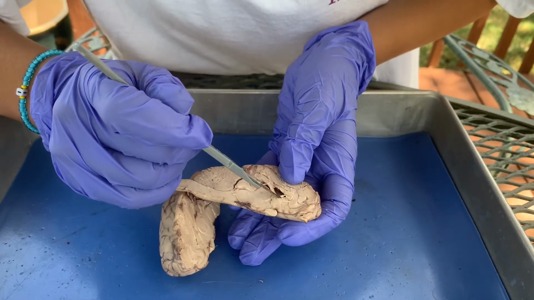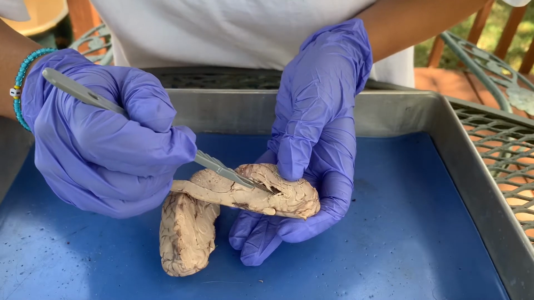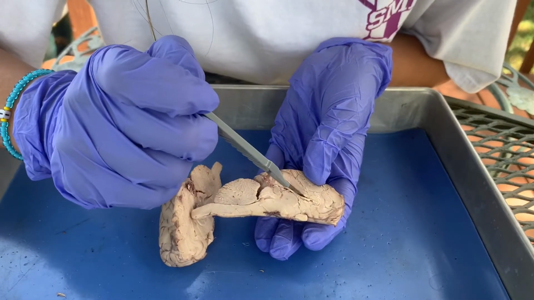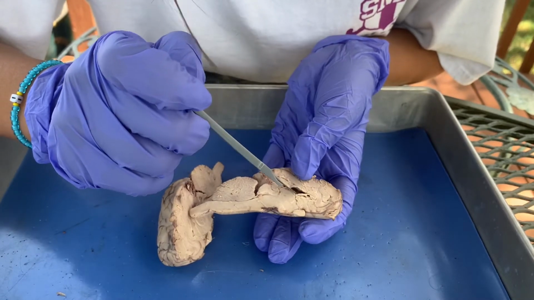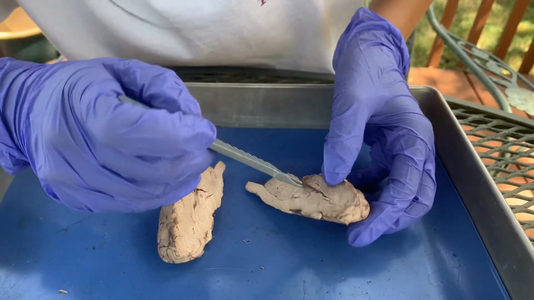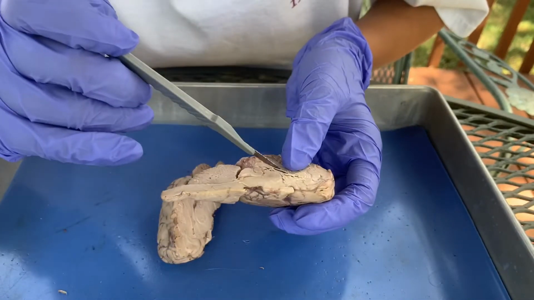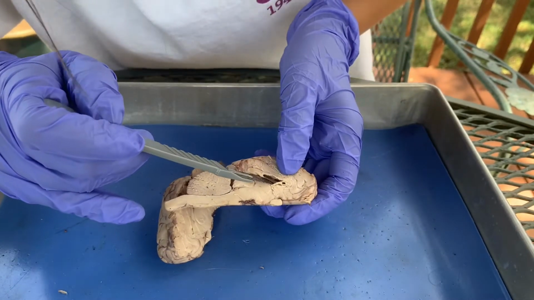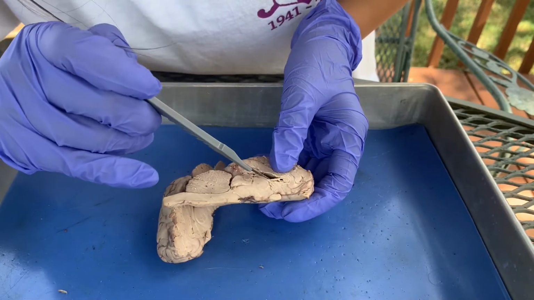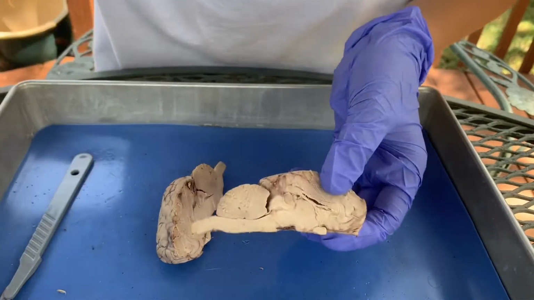So it's enclosing this very small space right here. Okay, I realized I forgot to say that this space right here that I just figured out how to open is called the lateral ventricle, and you can actually see that it's a pretty good size. I hope you can see in there. It's just covered by that thin membrane.